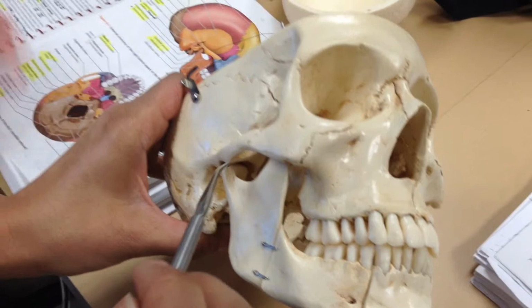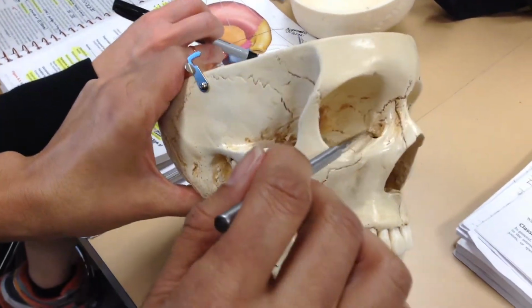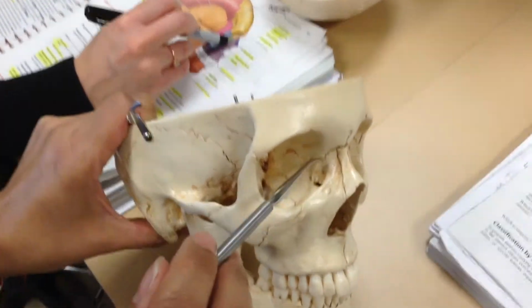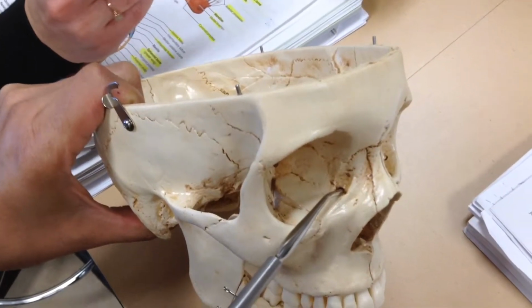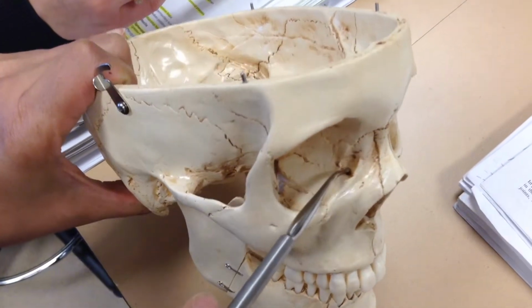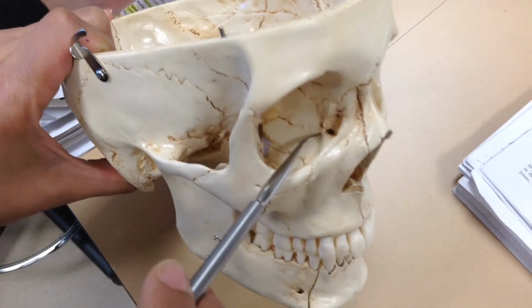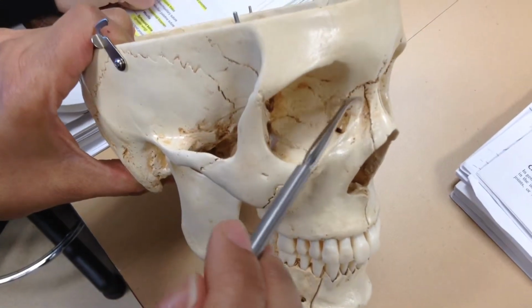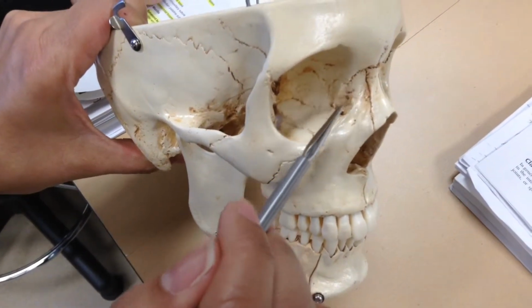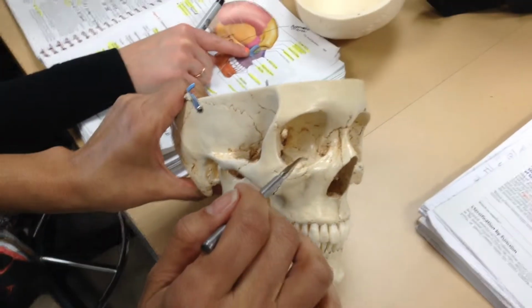And then there's the lacrimal bone. That's where you cry, just a little lacrimal facial bone. And then is the nasal bone.